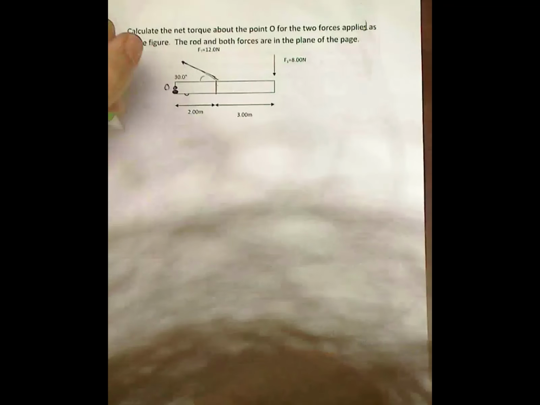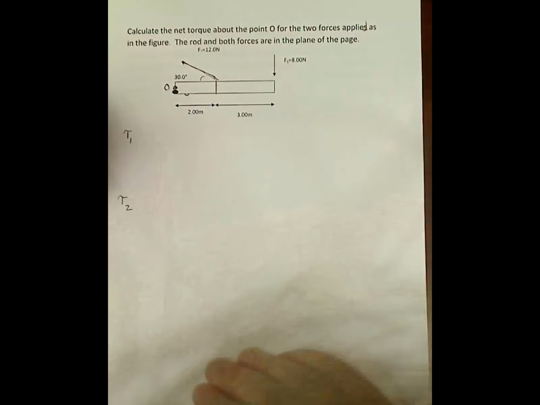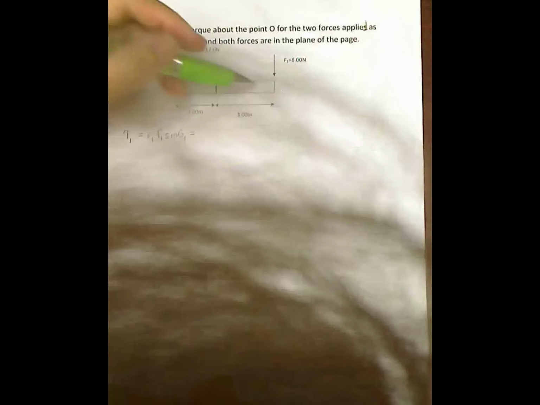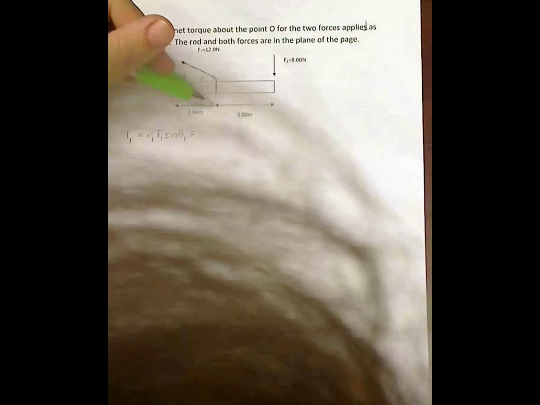Okay, so what's the net torque? I'm going to have two torques, one torque from force 1 and one torque from force 2, and I've got to add those together to get my net torque. Okay, so torque 1 is R1 F1 sine theta 1. R1 is the distance from the axle to where the force is applied. So that's going to be 2 meters plus 3 meters.